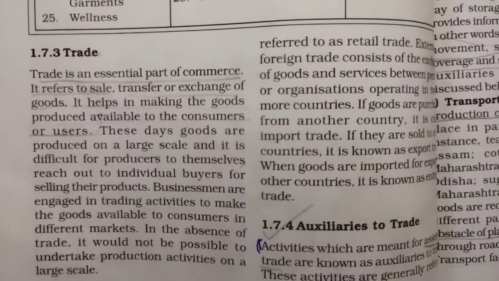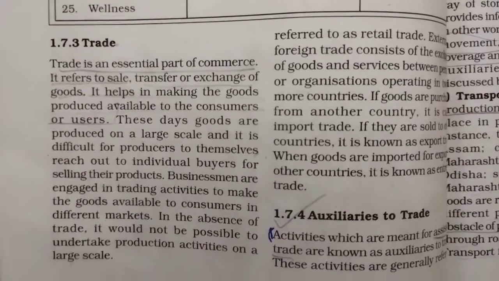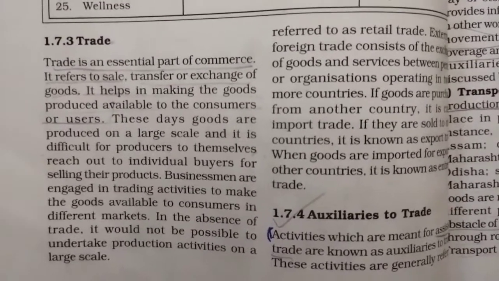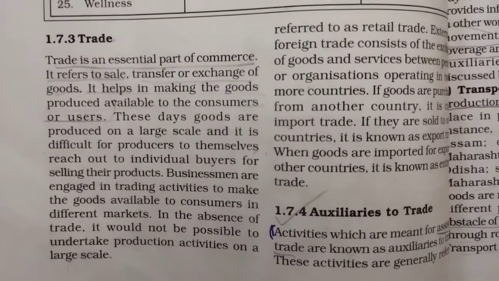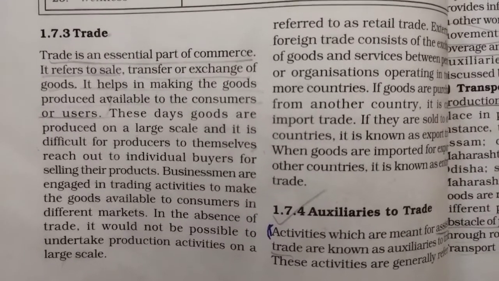Now talking about trade. Trade is an essential part of commerce. It refers to sale, transfer or exchange of goods. It helps in making the goods produced available to the consumers or users for the final consumption.